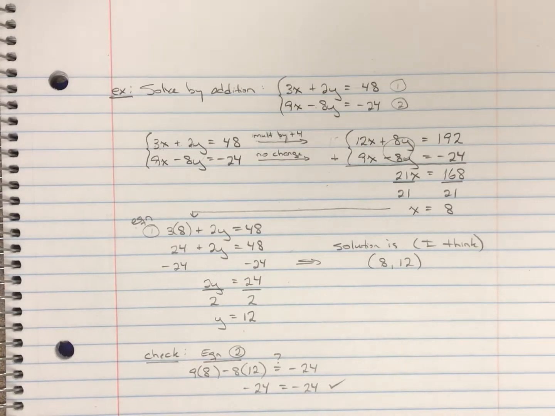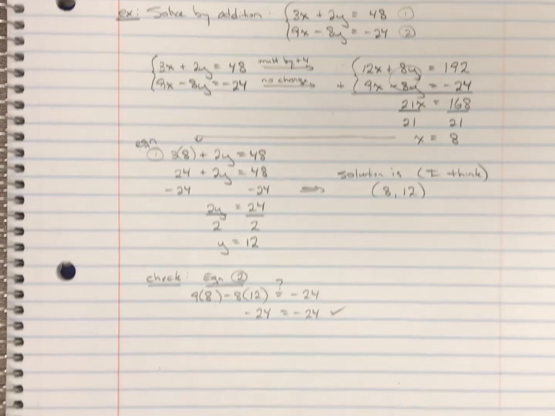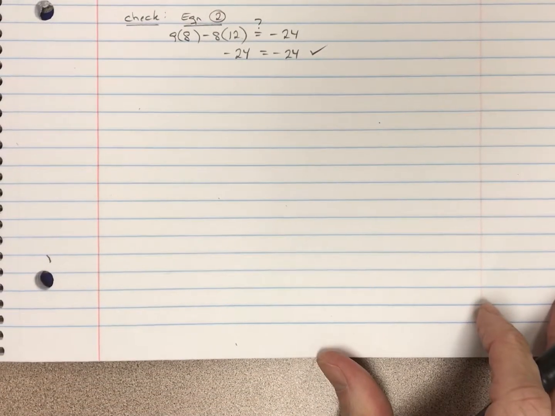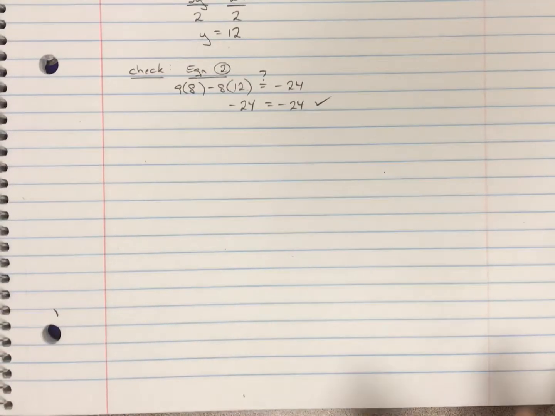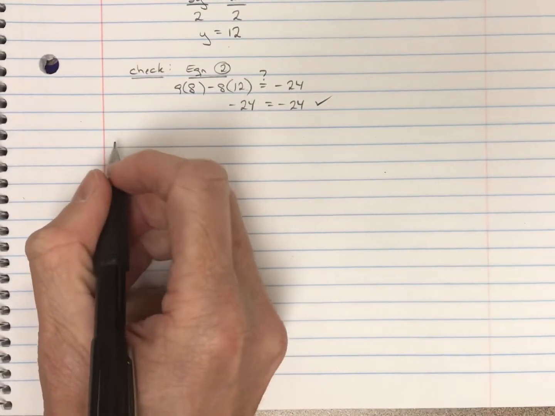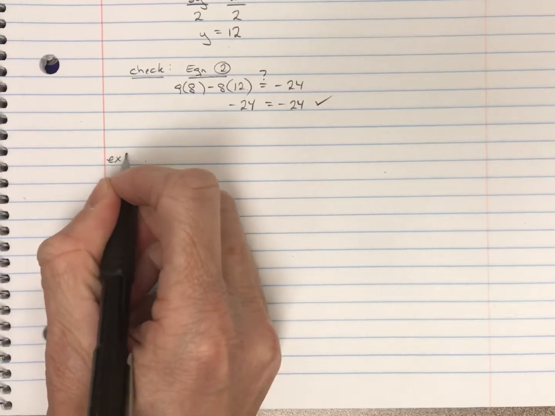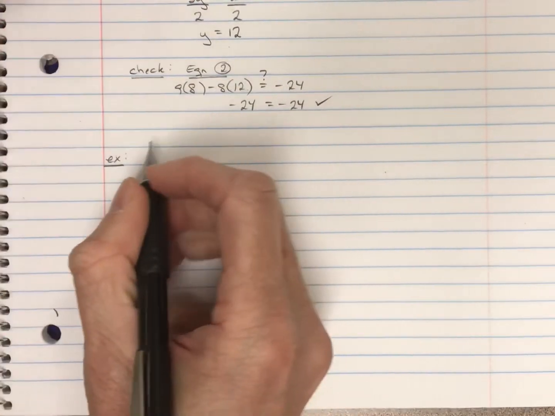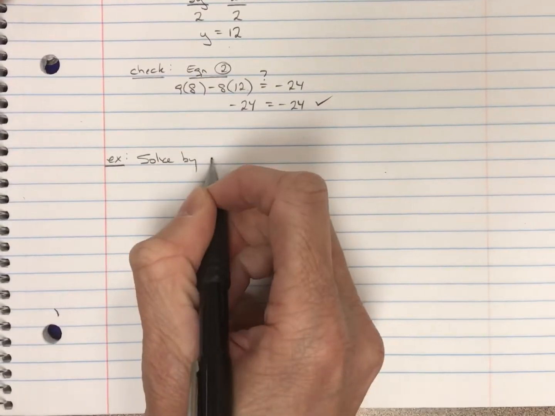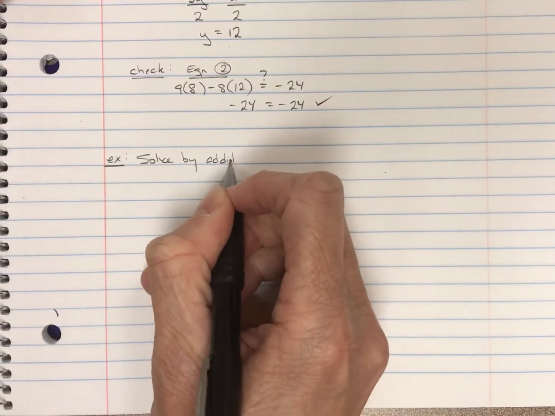Okay, let me show you another. These can get slightly more complicated. So let's take a look at one, get you started on one that is slightly more complicated. So this example is going to be solve by addition.